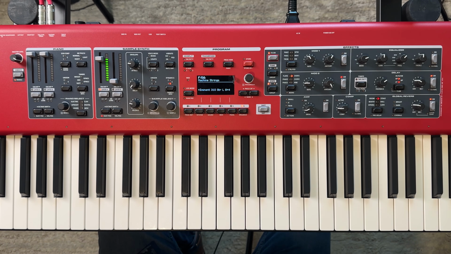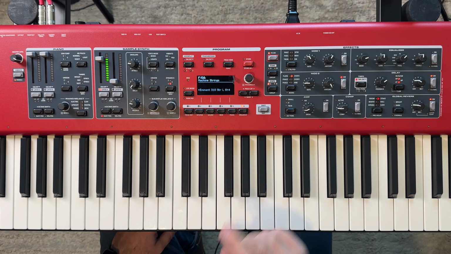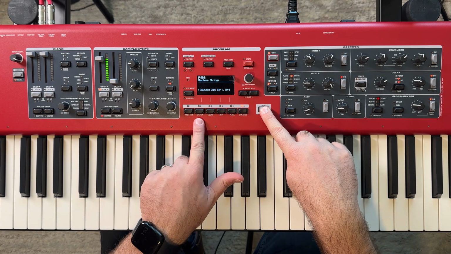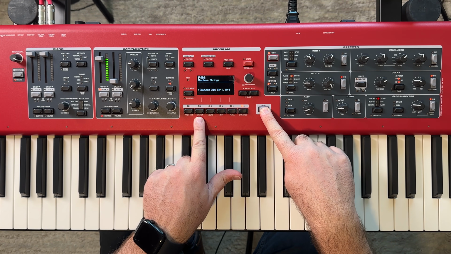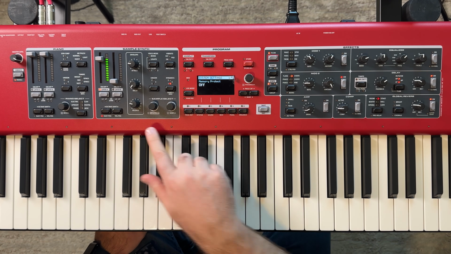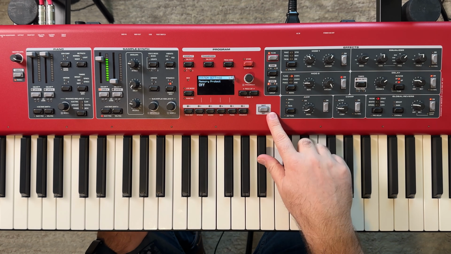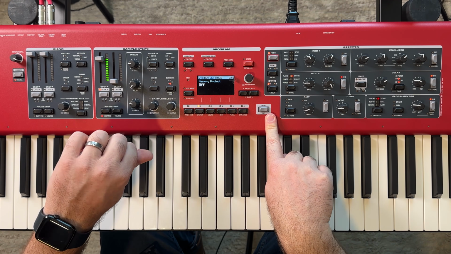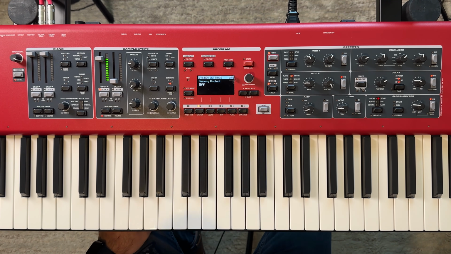In order to save sounds though, you have to make sure you turn Memory Protect off. So if we hold Shift and tap on the number 2 button, this is going to activate the label below the button. So anytime we need to access the label below a knob or a button, we can hold Shift and tap or scroll that wheel or button to access that function.